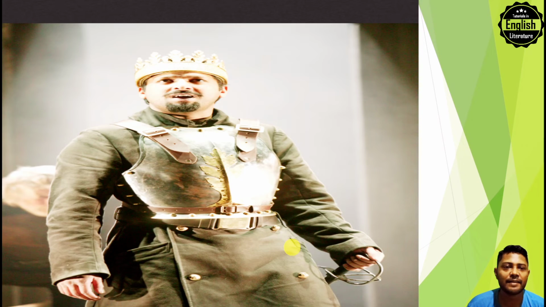Now let's have a look at the two princes. Malcolm is the eldest son of King Duncan. Duncan selected him as the heir to the throne of Scotland and gave him the title of the Prince of Cumberland. As far as his character is concerned, early in the play, he is a weak and inexperienced leader, and he actually escapes from Scotland in fear after his father is murdered.